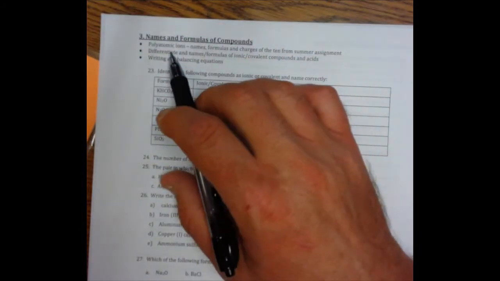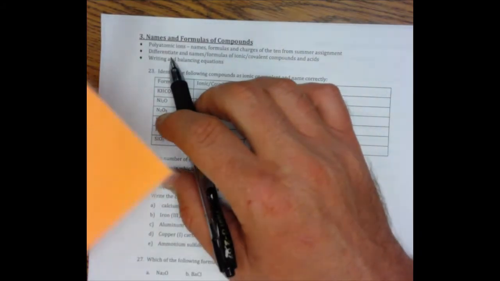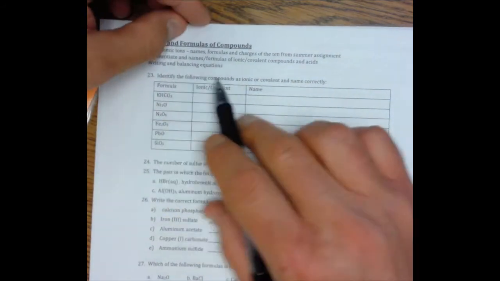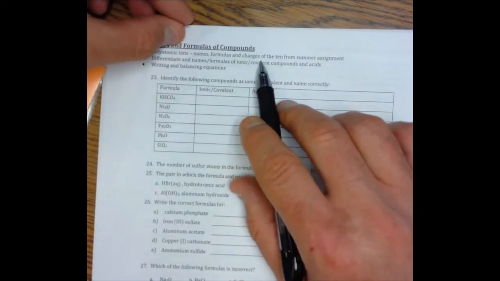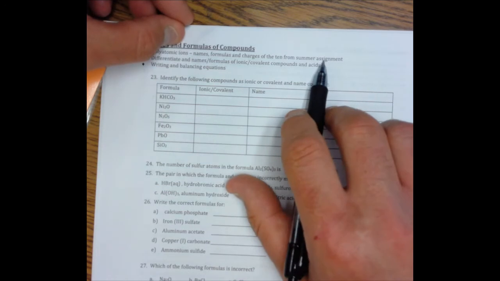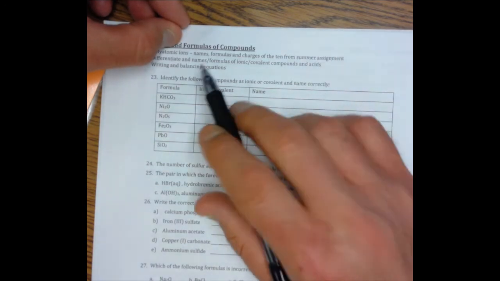Names and formulas of compounds. Polyatomic ions: hopefully you have them on the back of your periodic table or a list of them somewhere if you need it. Names, formulas, and charges of 10. It's from the summer assignment. You should have them memorized.